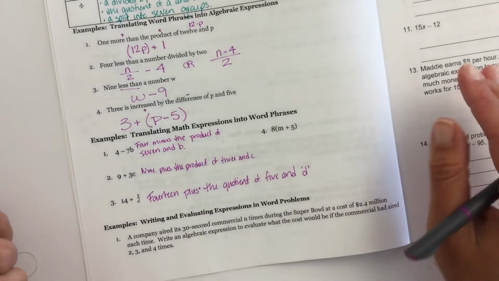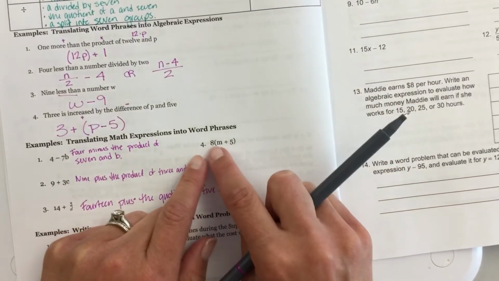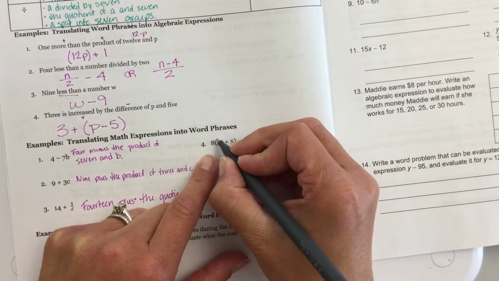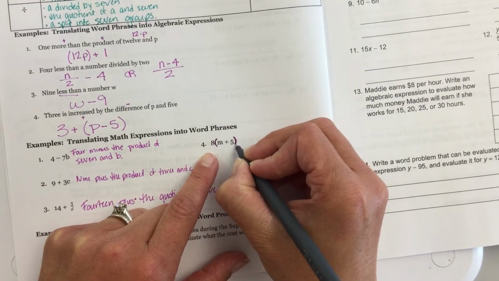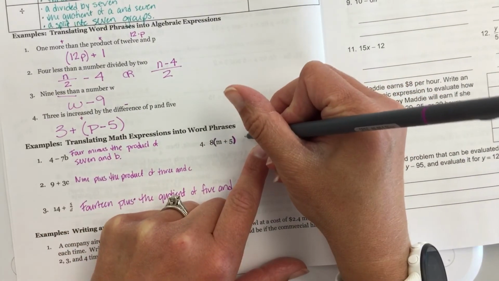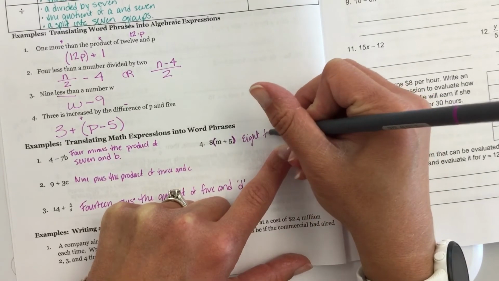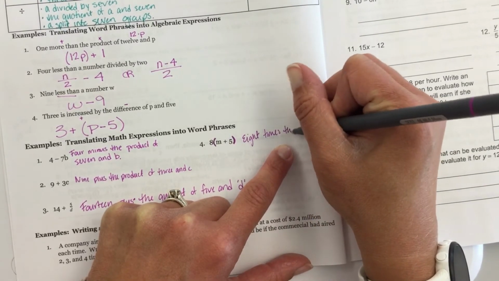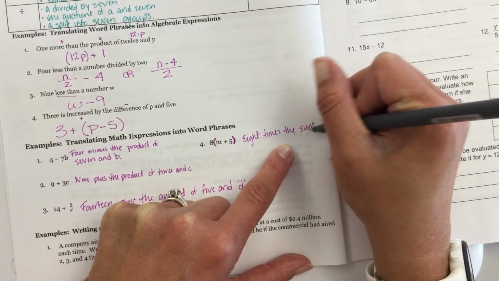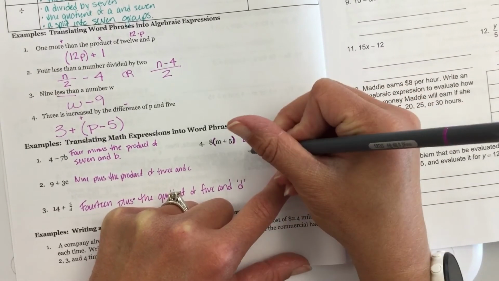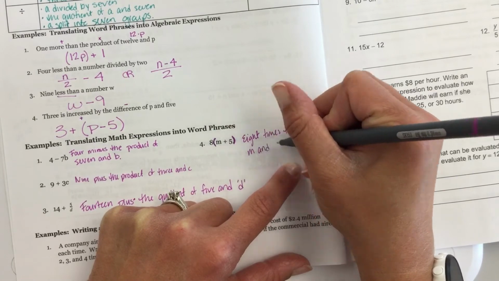That one sounds kind of funny though. The last one here. This is 8 times the product, or not the product, the sum. This is the sum because that's being added. So you would say 8 times the sum of what? M and 5.